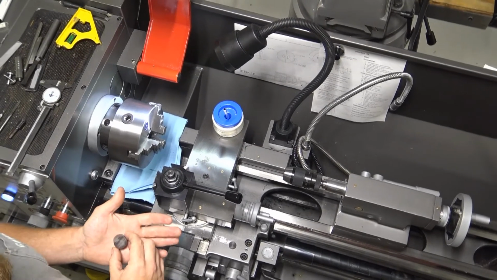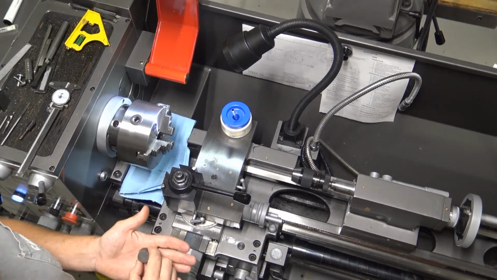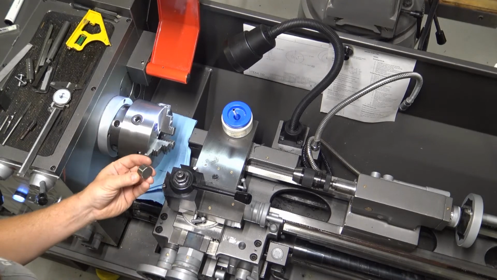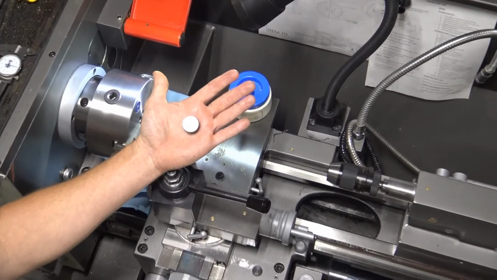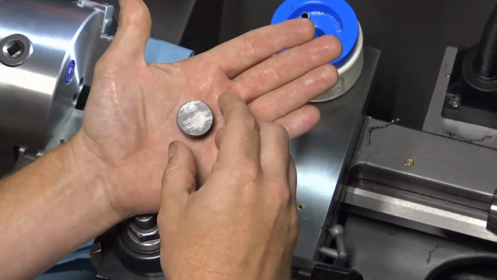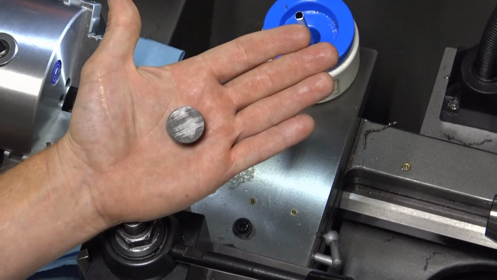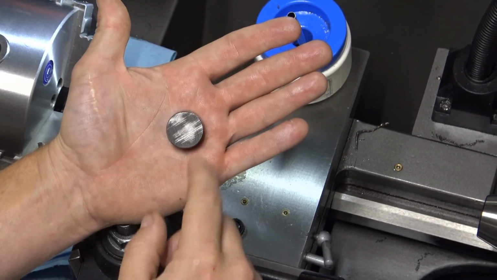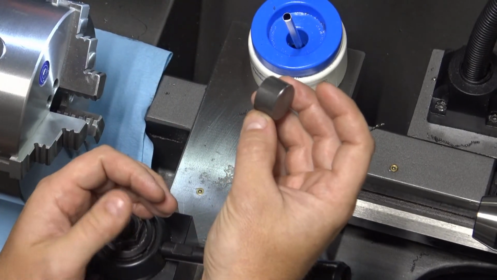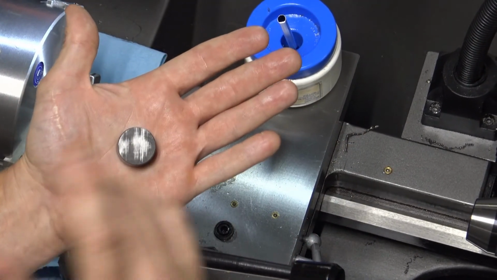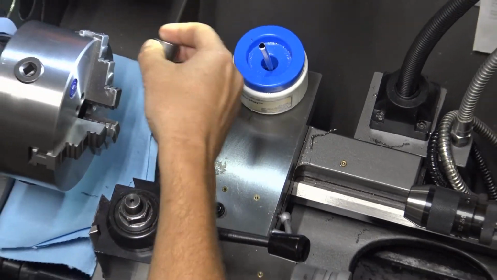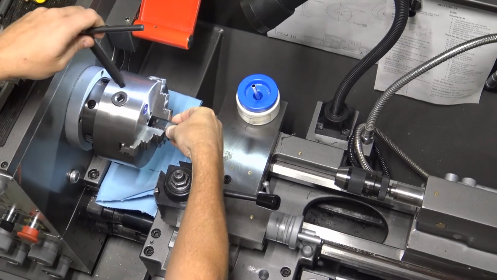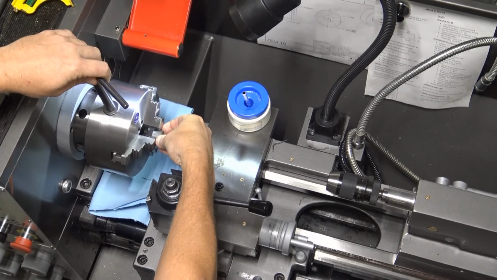All right, we're continuing lab number 5, and we're going to be turning the flywheel now. This is the part that we should have had cut from earlier in the semester. It's just a 1 inch diameter with a 5/8 length. And so we're going to turn this into our flywheel. The first thing I'm going to do is put this in the chuck.